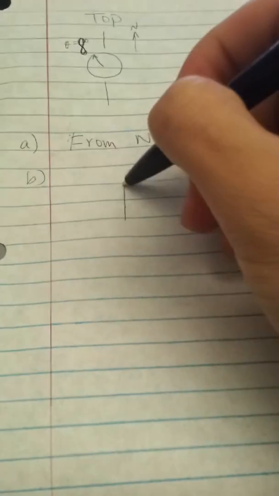For part B of the question, we need to determine the magnitude of the current flowing through the wire. In order to do that, I'd like to draw a diagram. We have a magnetic field from the earth that's pointing upwards. B of earth equals 2e negative 5 teslas.